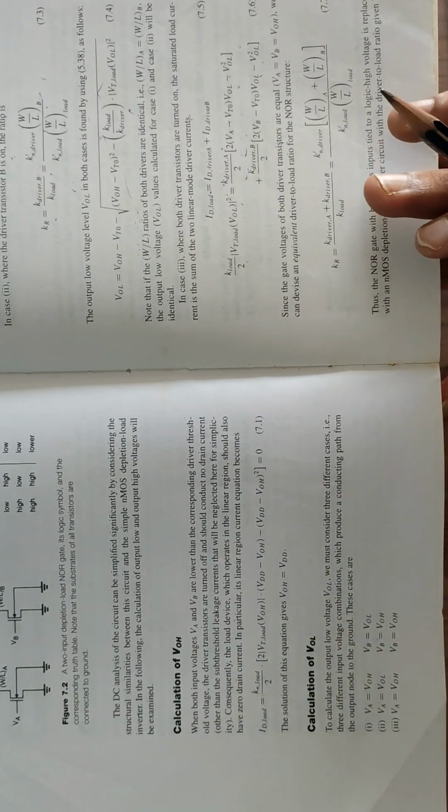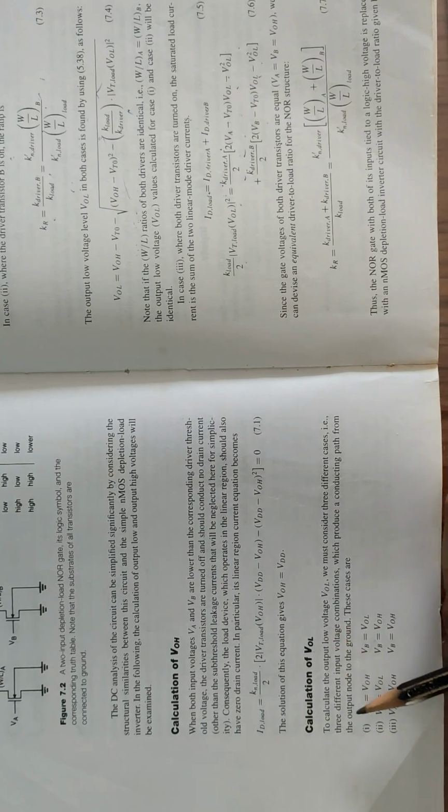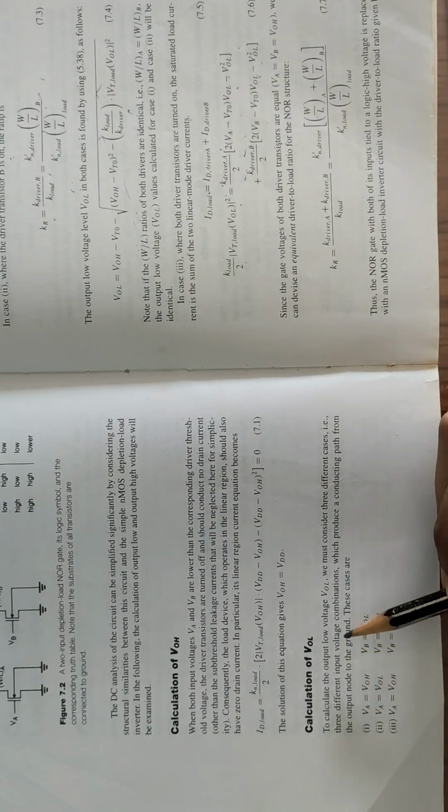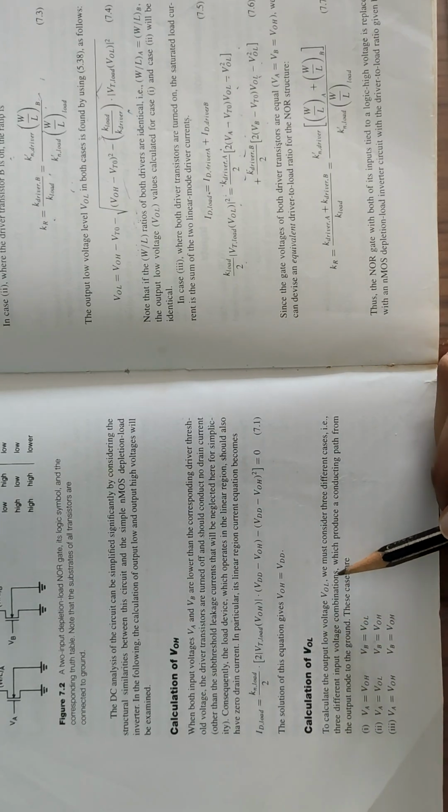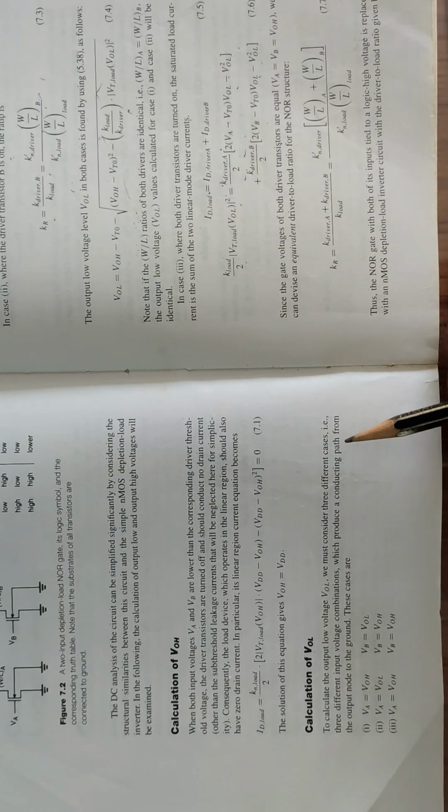Calculation of VOL. To calculate the output low voltage VOL, we must consider 3 different cases, that is 3 different input voltage combinations which produce a conducting path from the output node to the ground. The cases are VA equal to VOH, VB equal to VOL; VA equal to VOL, VB equal to VOH; and VA equal to VOH, VB equal to VOH.